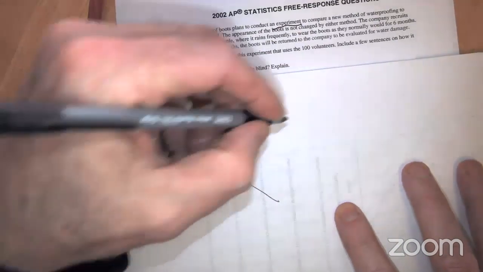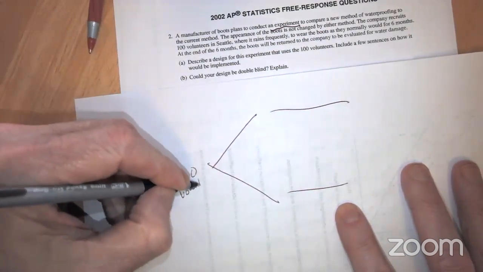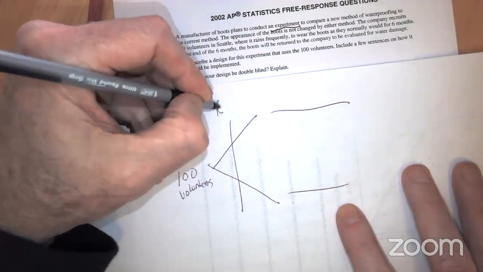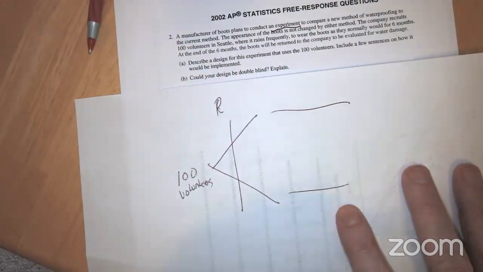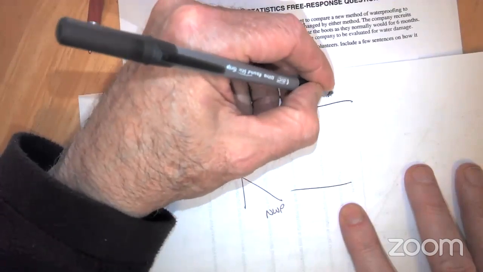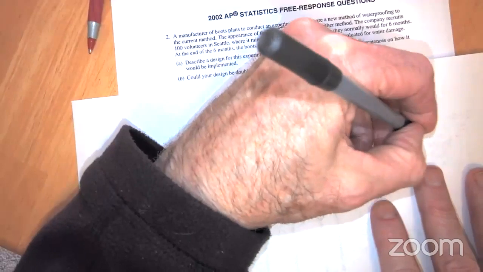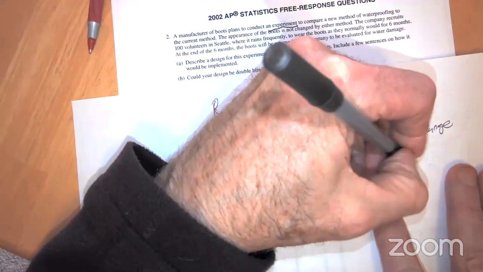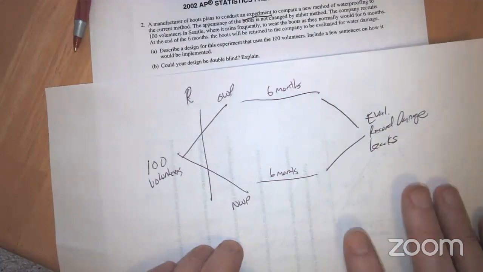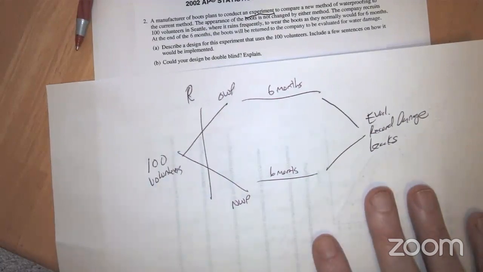So I call this an experimental design tree. I'm sure your books do this. And so, here's my 100 volunteers. And usually my kids put a big R here, and I guess that means randomize. And here's my old waterproofing up here, and here's my new waterproofing. And they wear them for 6 months, and then they come back and they evaluate the boots, record any damage, leaks, those types of things. So I call this an experimental design tree. I don't know if it has a more formal name, but hopefully you've seen this before. Hopefully, the textbooks all have this.